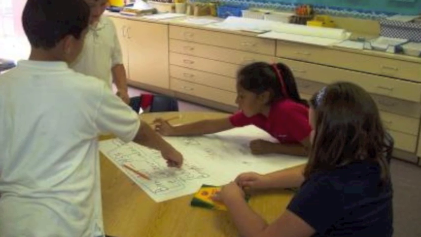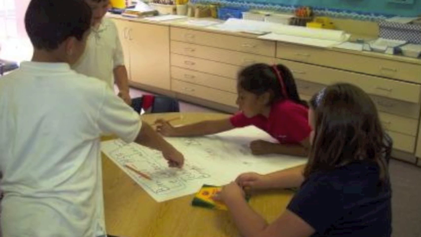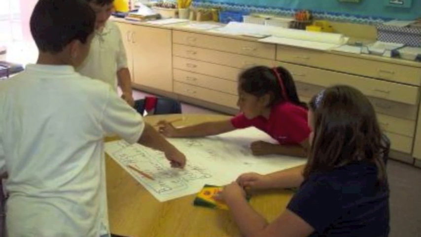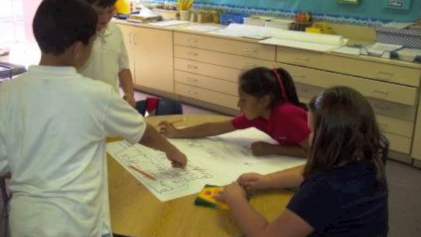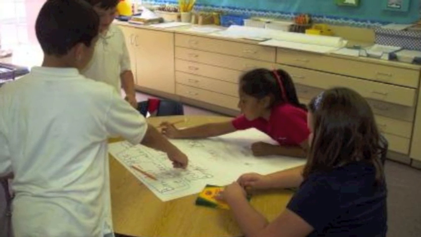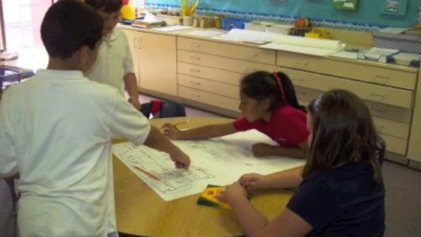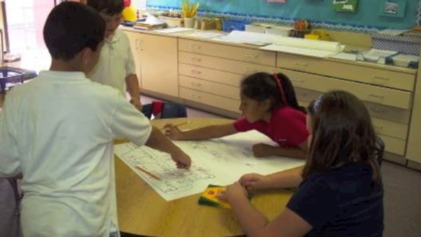Using cooperative groups is very effective because the teacher is not always present, giving students the chance to work together to problem solve. However, the groups must be structured so that the English-speaking students are not doing all the work. Each member should be assigned a role.